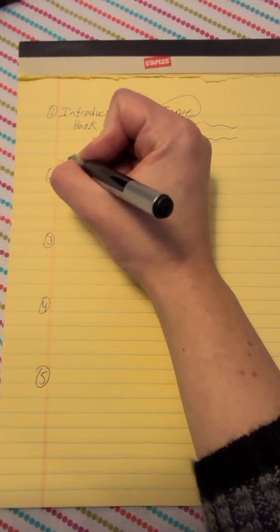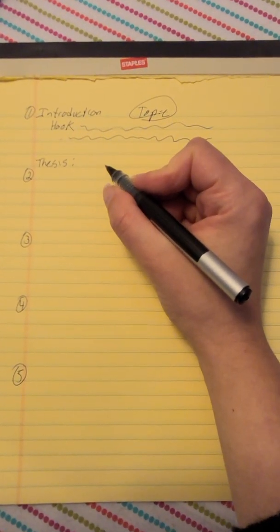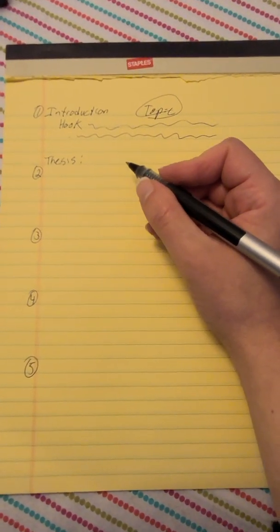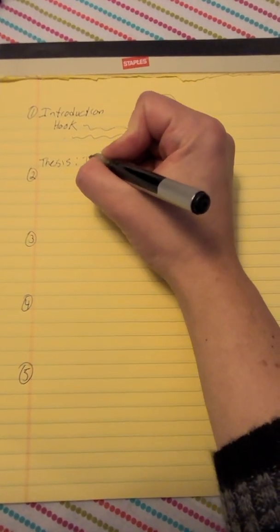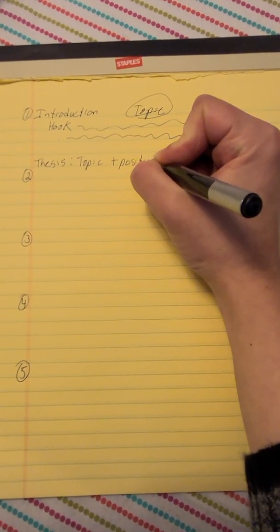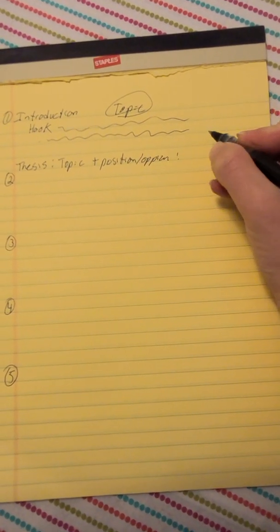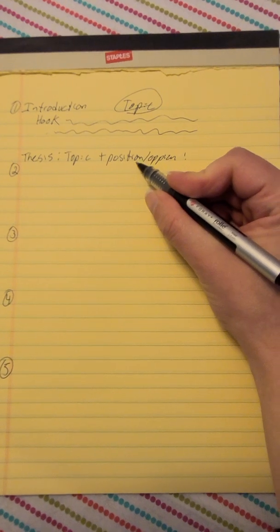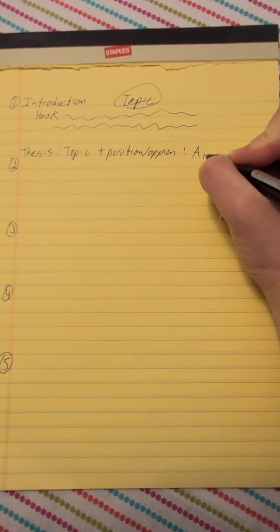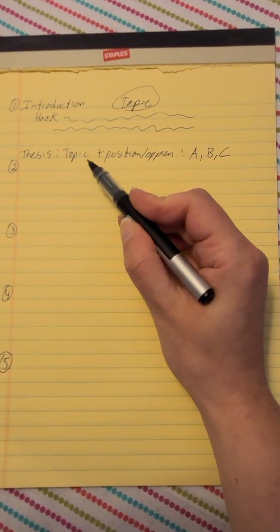Now, the second purpose is also to provide your thesis, okay? So a thesis sentence summarizes what the entire paper will be about. And what you often do in your thesis is you give the topic of your paper plus your position on this topic, or maybe it's your opinion, and then you outline how you're going to prove this position or opinion. So you're always going to list 3 reasons why you agree with this position that you have on this topic.